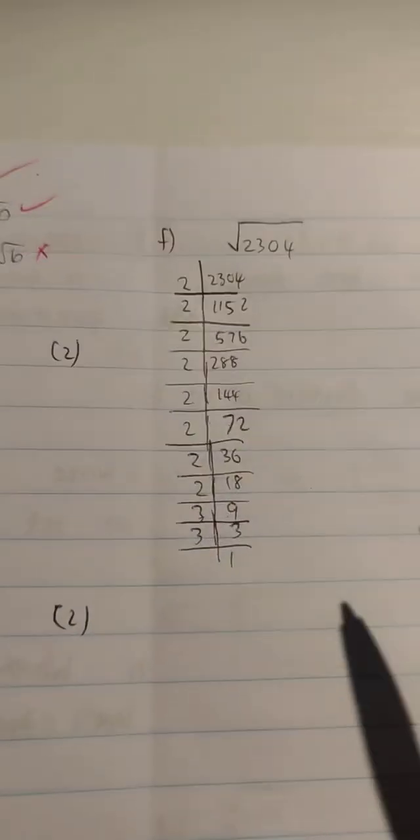Yes, it's 72. Smallest prime number that goes into 72 is 2. How many goes? 36. Smallest prime number that goes into 36 is 2. How many times? 18. Smallest prime that goes into 18 is 2. How many times? 9. Smallest prime that goes into 9 is 3. 3 goes into 9. How many times? 3. Smallest prime that goes into 3 is 3. How many times does it go? Once.